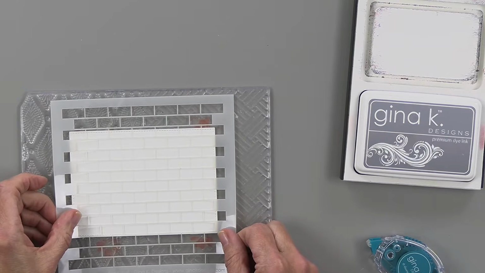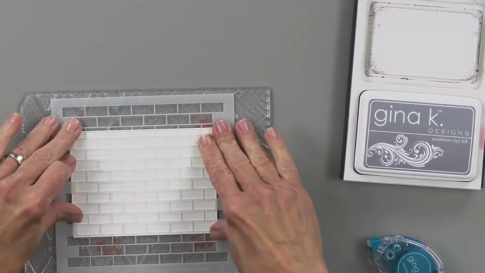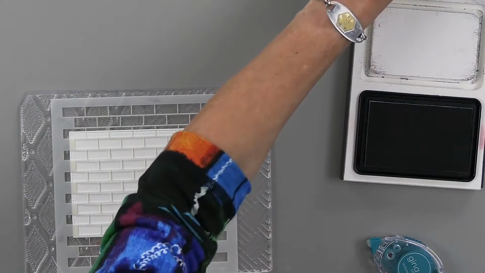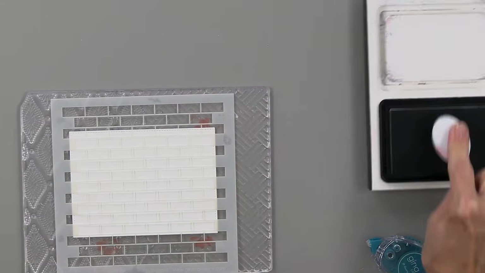I'm just going to line that up on the stitching. Okay. And I'm going to do a little bit on the top and a little bit on the bottom. And I know I'm not cleaning that. I know that's probably not okay with some people, but I'm going to do it anyway.